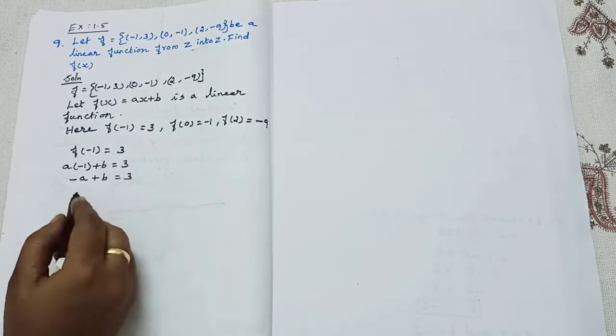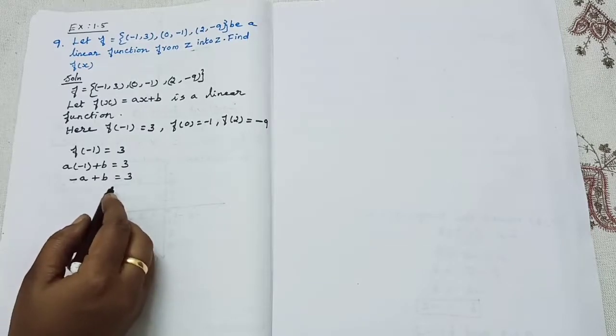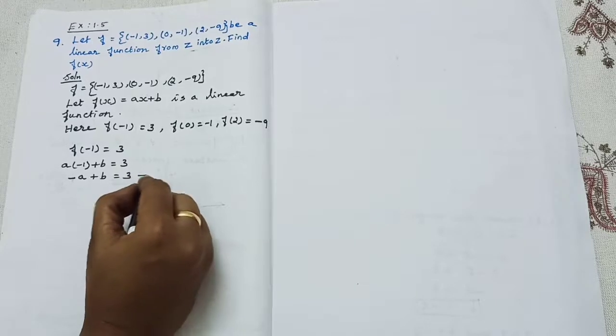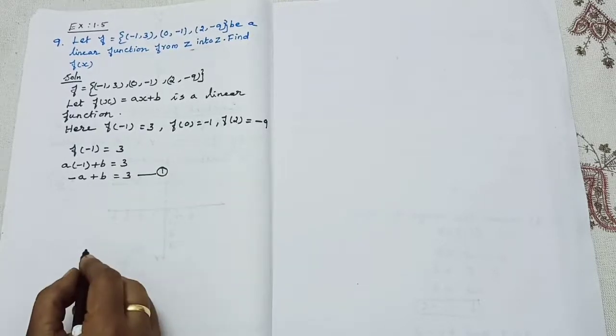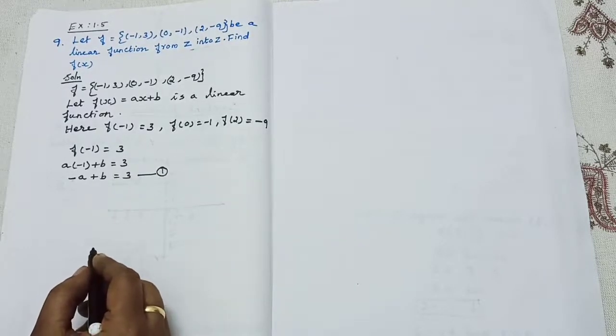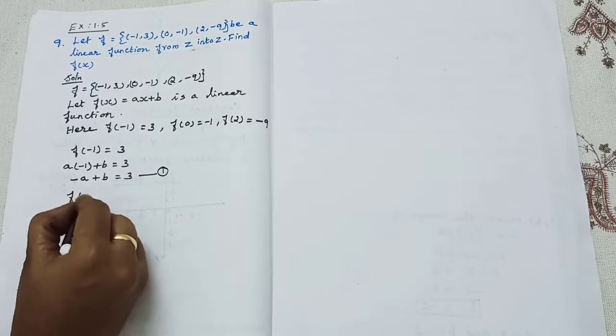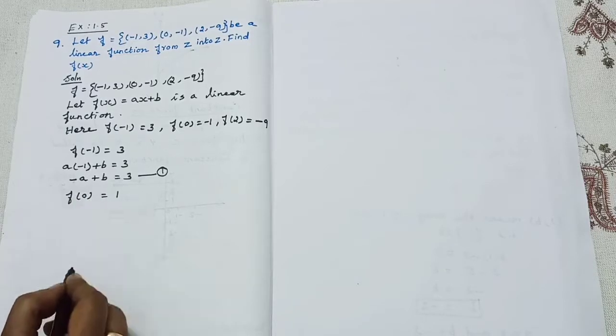Can you add these two? No, isn't it? Only like terms we can add or subtract. So this is equation number 1. Like that, the second one also we have to take. Okay, f of 0 is equal to 1.